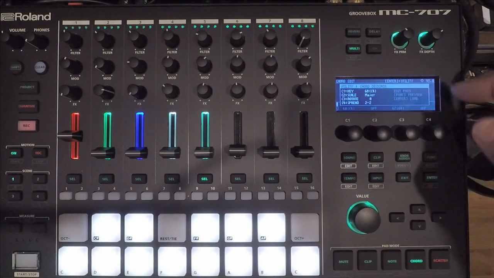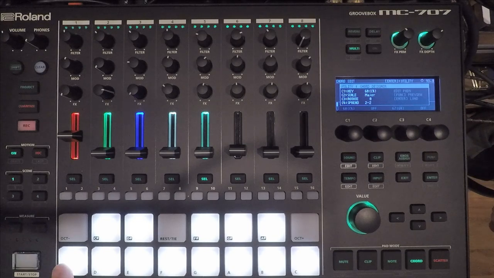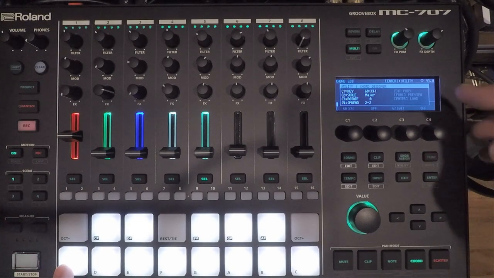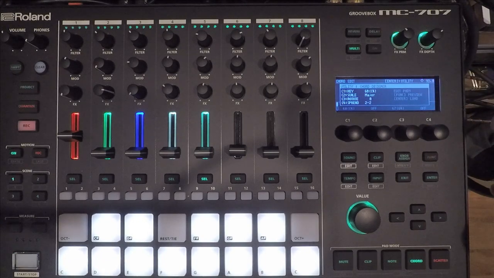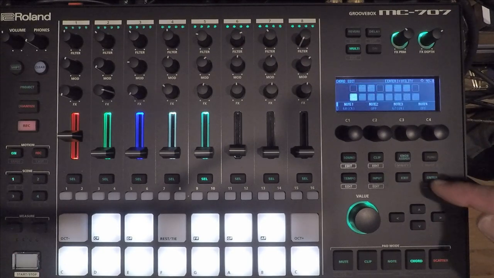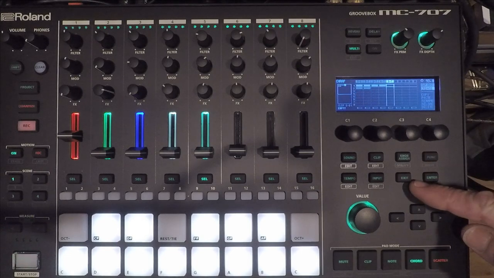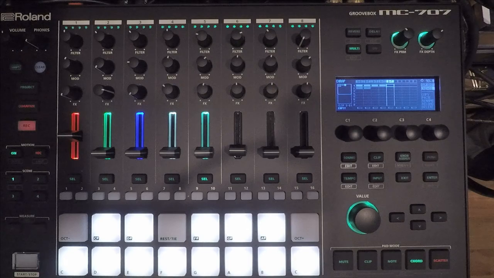Once you've created your chord and you've designed it to how you like, make sure you have the pad pressed. It will confirm which pad is up here. And once you have it how you like it, press enter and it will load your chord into the corresponding pad. Exit to get out of there. And that is the new chord designer.